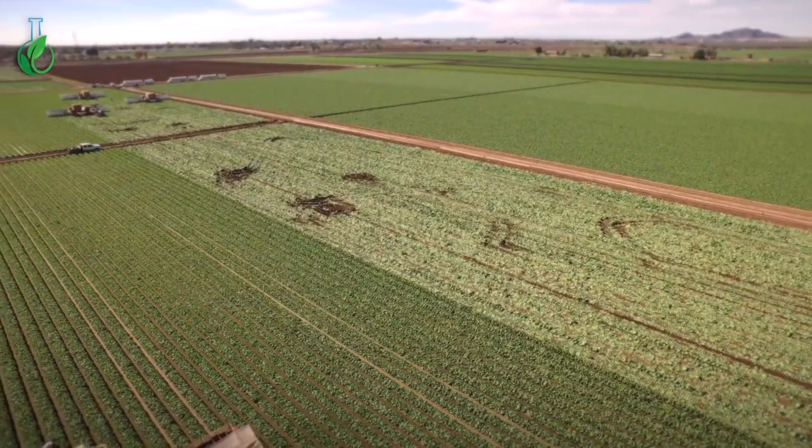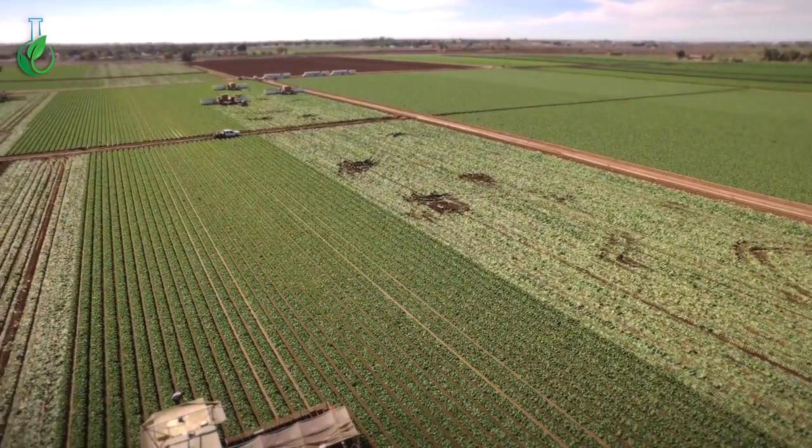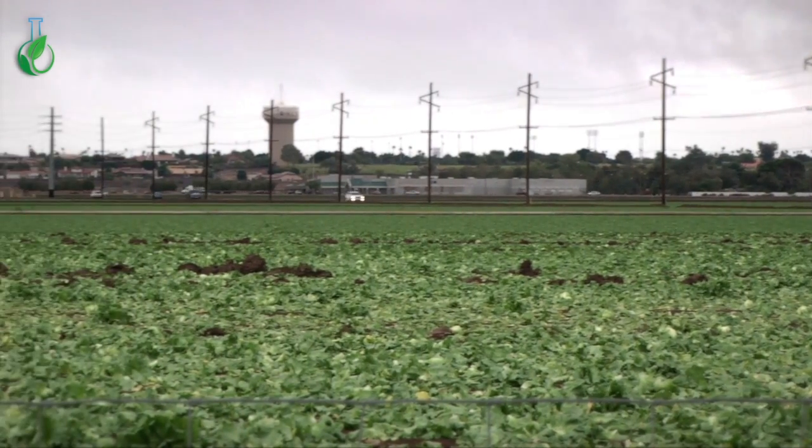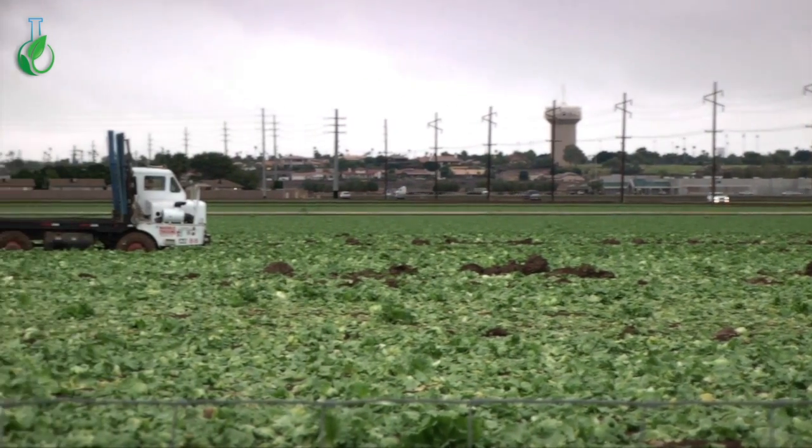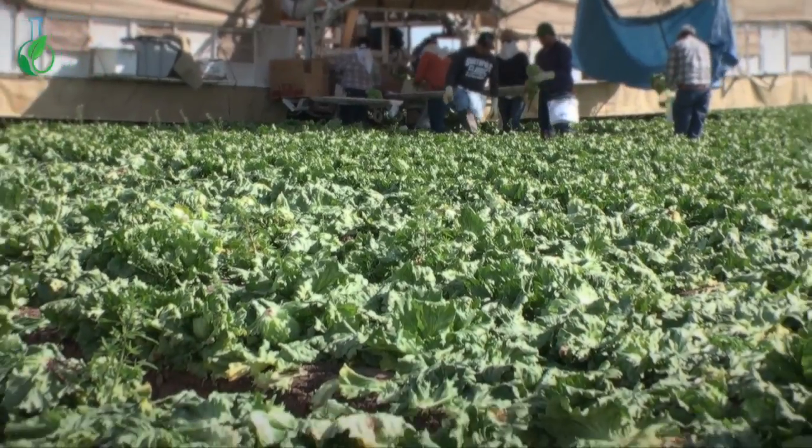Fusarium wilt of lettuce is a serious and growing problem for lettuce growers in the Southwest and elsewhere. Since this disease was first discovered in Arizona, it has manifested itself every year, causing increasing economic losses.